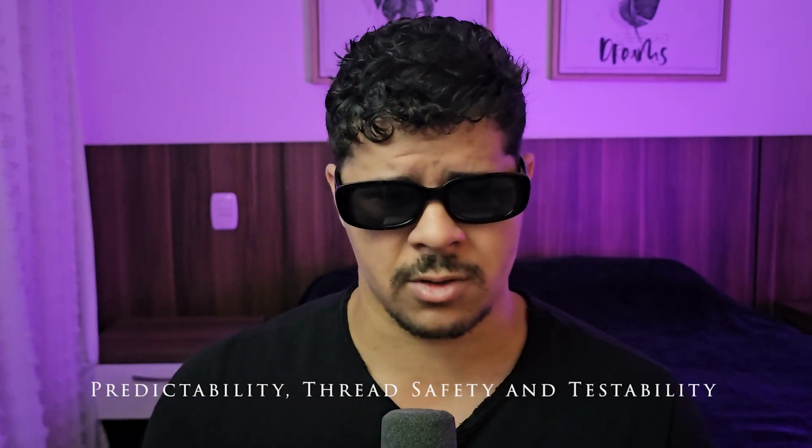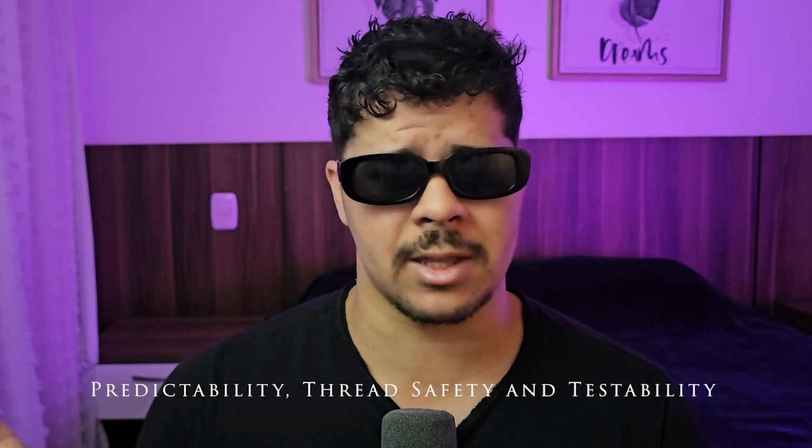The huge benefits: predictability, thread safety thanks to immutable state, and incredible testability because your state changes are simple pure functions. So MVI gives you a strong, clear separation between the user, your logic, and the screen.